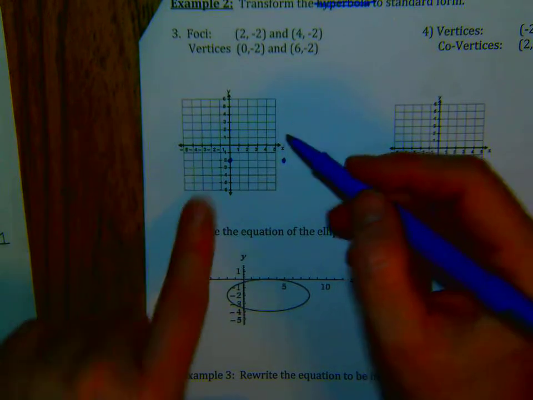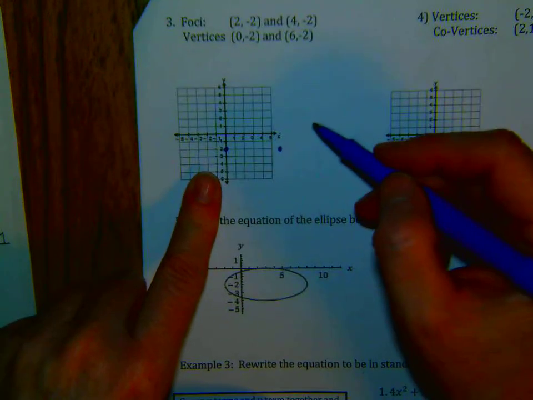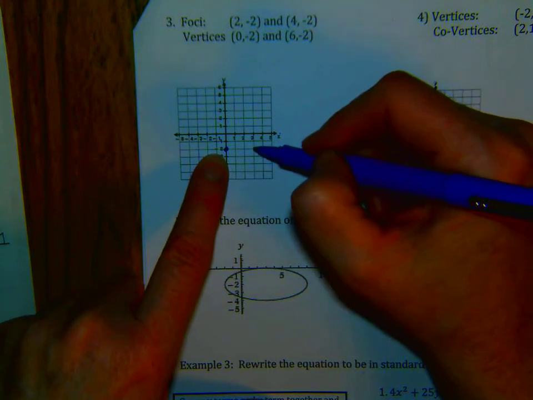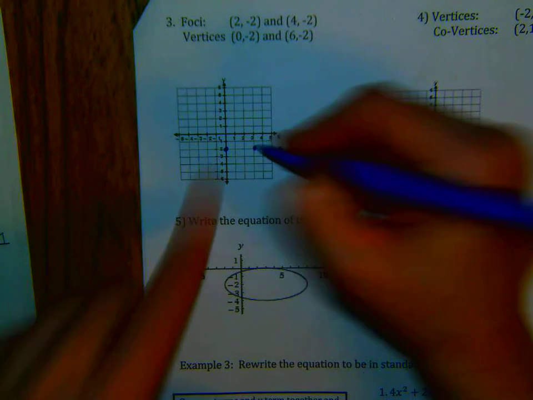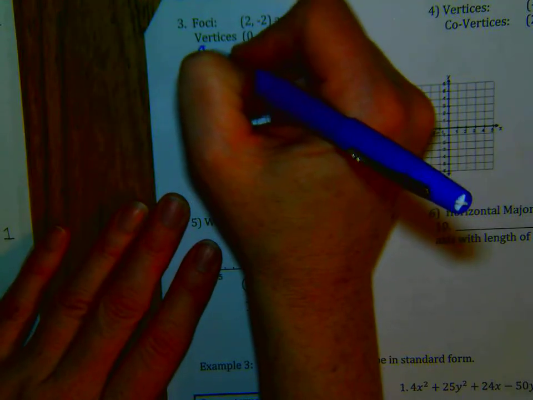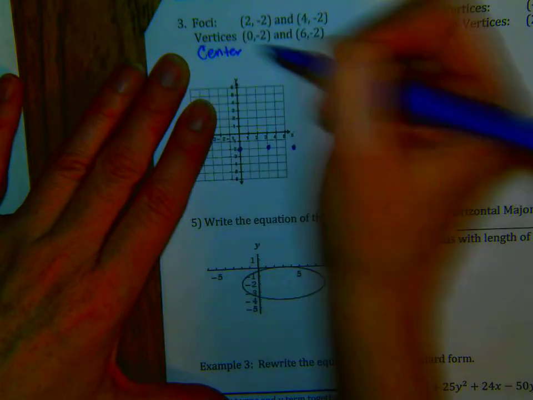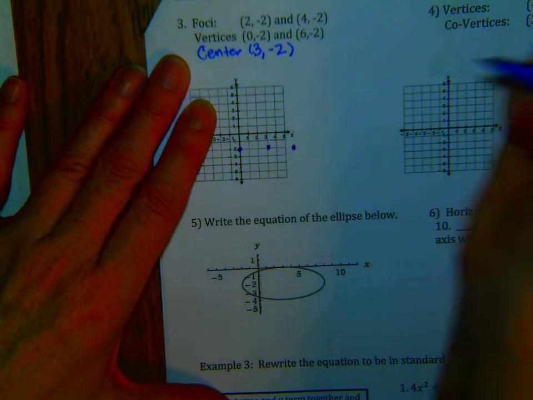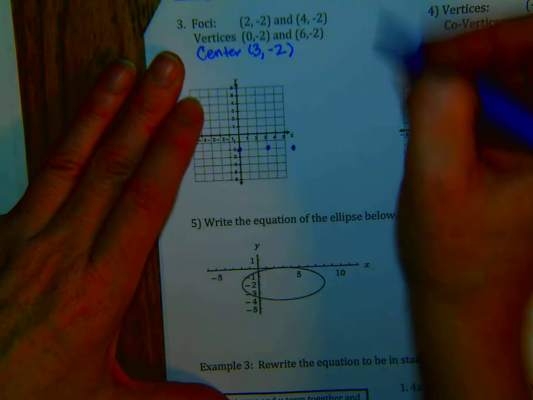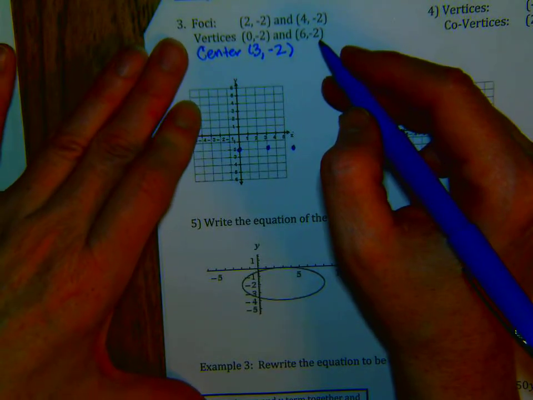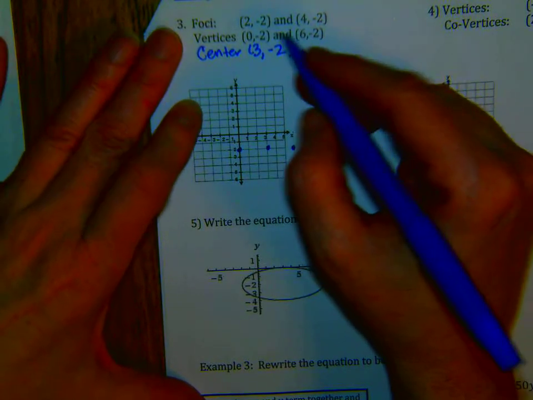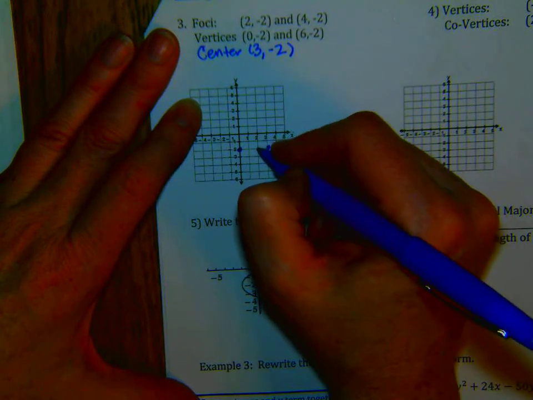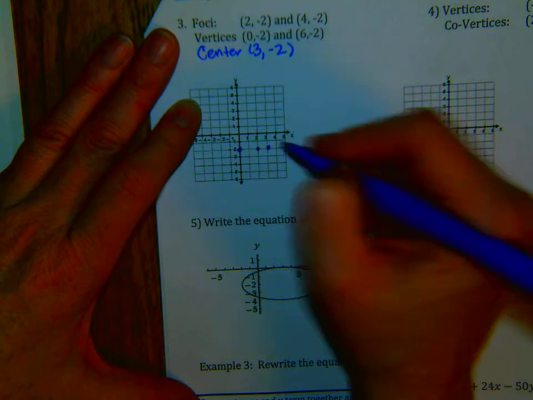So we say that we have between 0 and 6. So at (3, -2) is our center. So let's go up and write that down. We have a center at (3, -2). Okay. Now we know that the foci are at (2, -2) and at (4, -2).